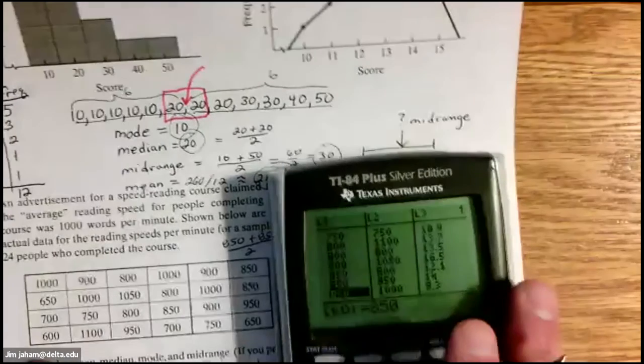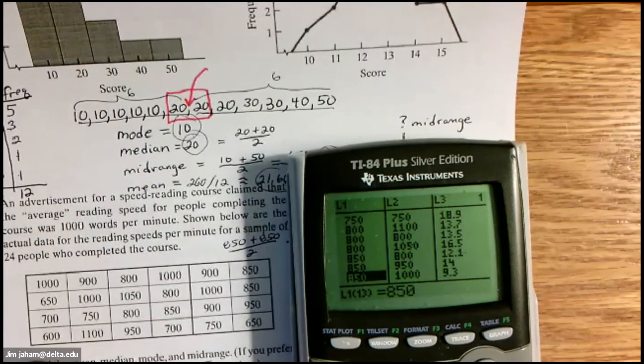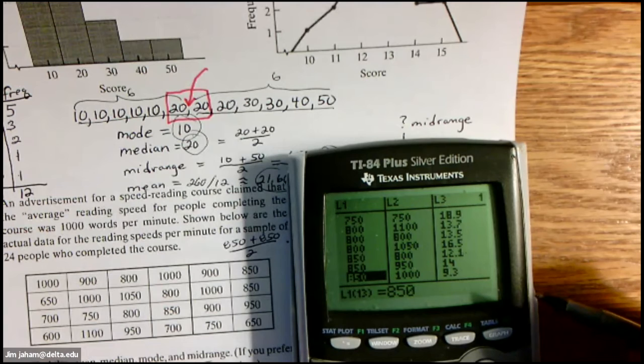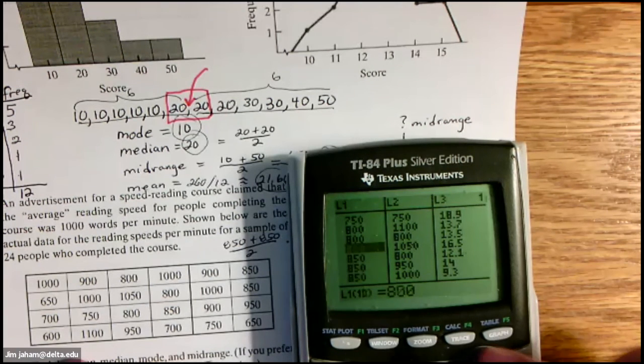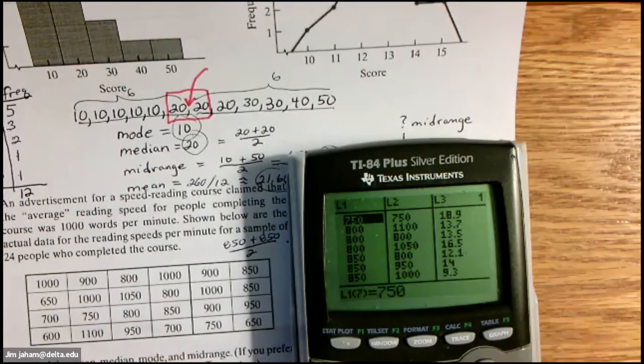When you have them sorted like this too, it's easier to pick out the mode. So the mode is the most frequently occurring data value. So if you look through this list, you have 3 800s, 1, 2, 3, 3 850s, 3 900s, 2 950s, 4 1000s.